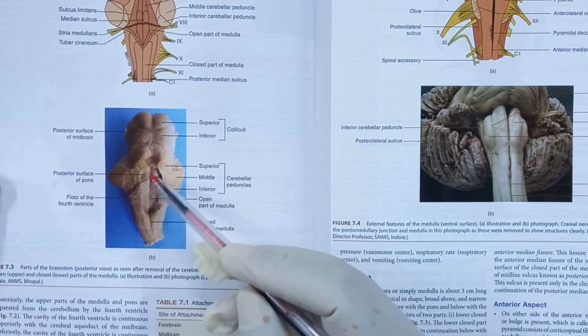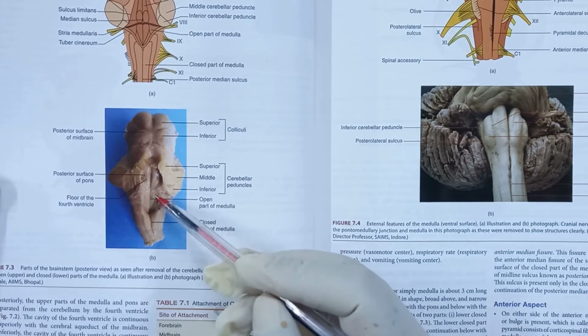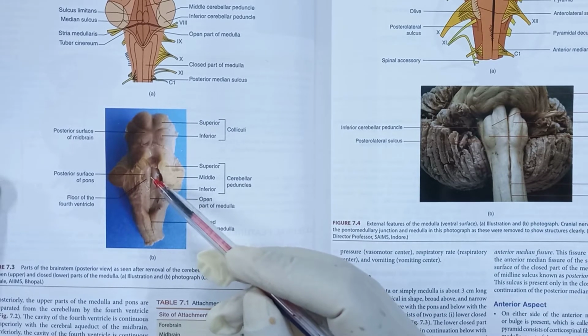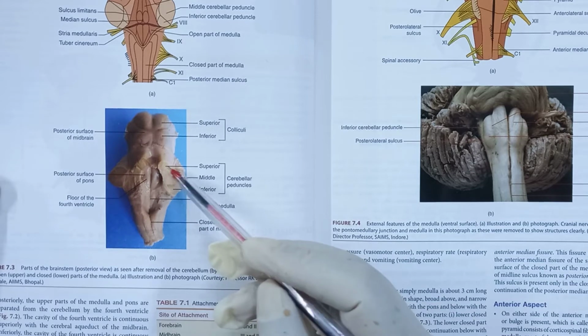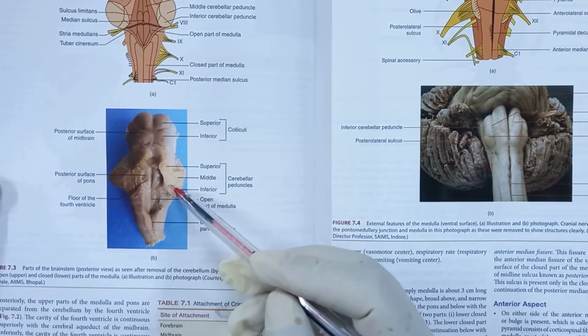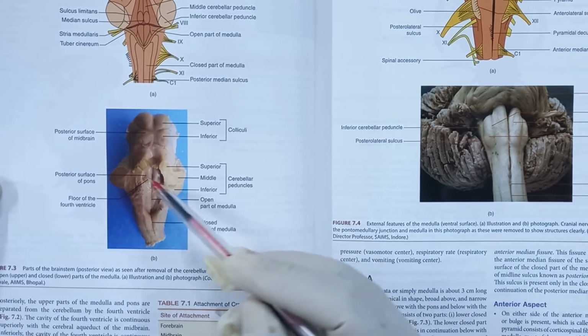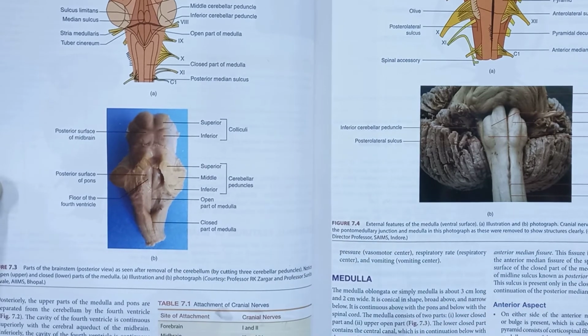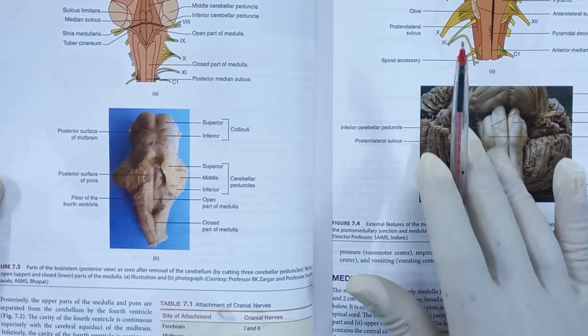So it is possible to see the floor of the fourth ventricle formed by the pons and upper half of the medulla only after removal of the cerebellum by cutting the three cerebellar peduncles from each side.